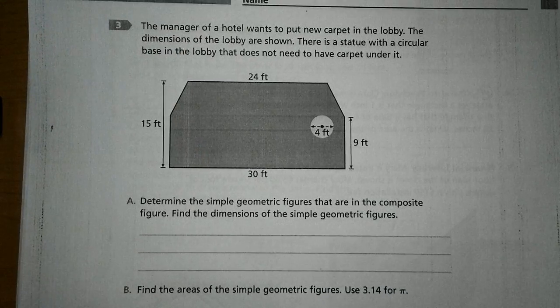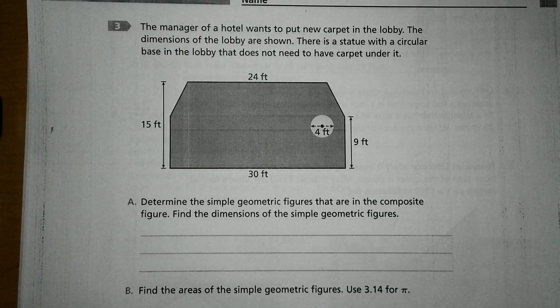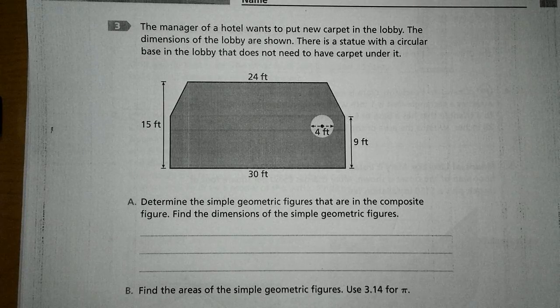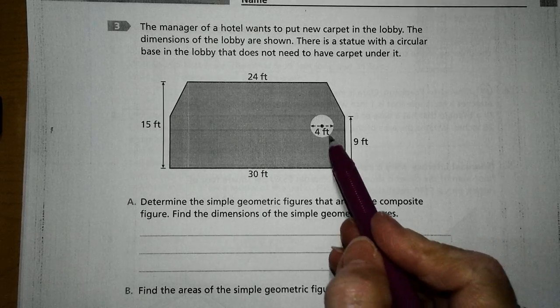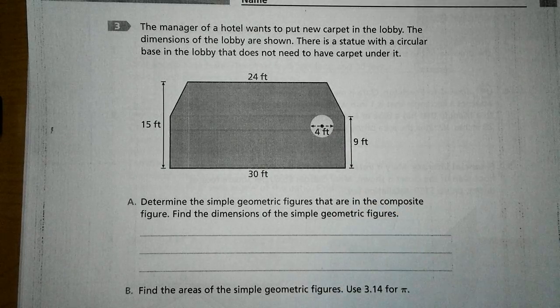All right, so let's look at 3. 3 says the manager of the hotel wants to put carpet in the lobby. The dimensions of the lobby are shown. There is a statue with a circular base in the lobby that does not need to have carpet. So here is that piece right there.